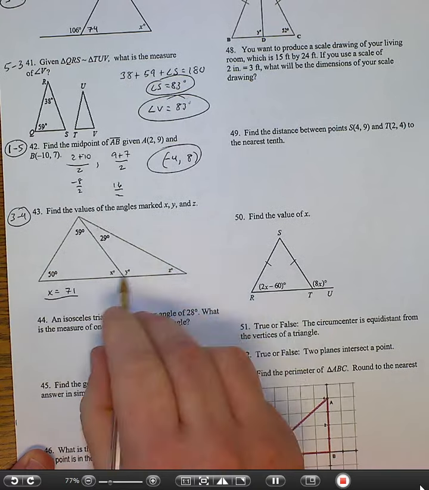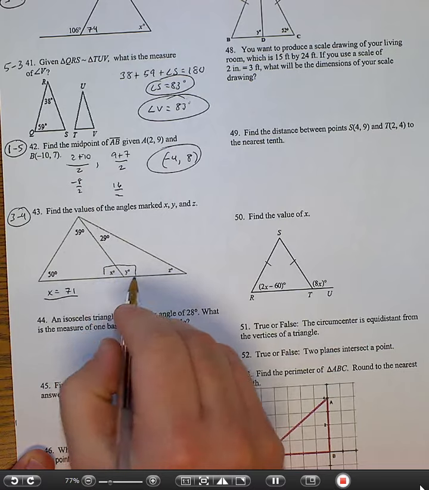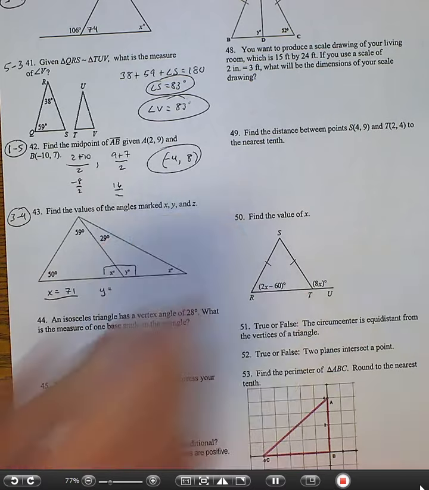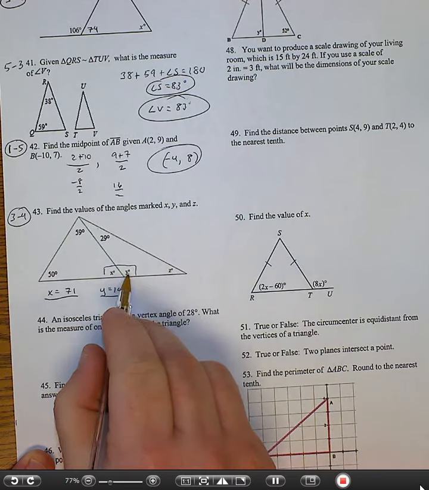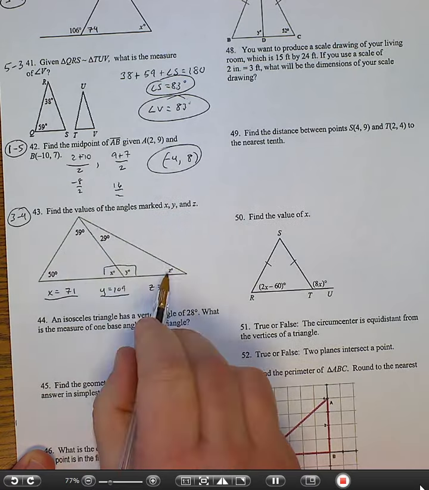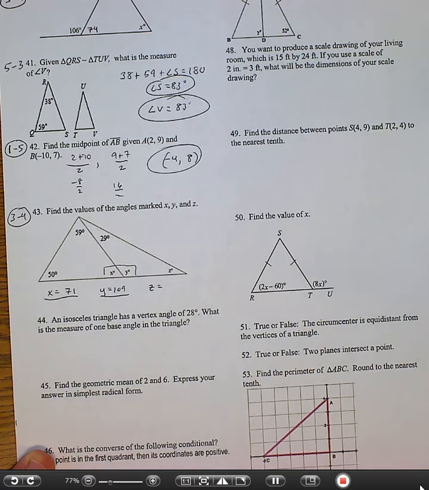Y, you see how x and y together make a line, so that angle plus that angle is 180. So if that's 71, y is 109. 180 minus 71 is 109. And then z, if I have 109 and 29, z is just 180 minus 29 minus 109. So 42.